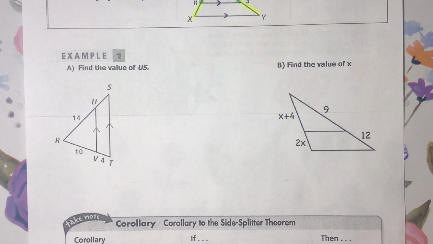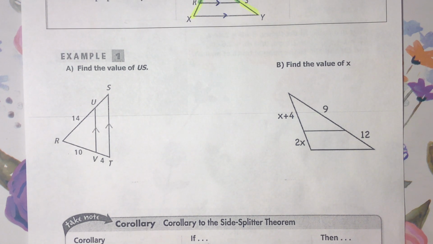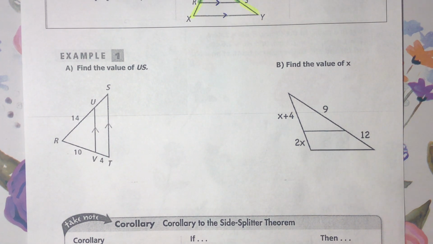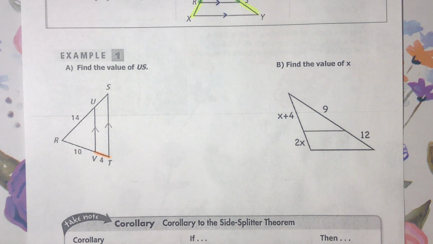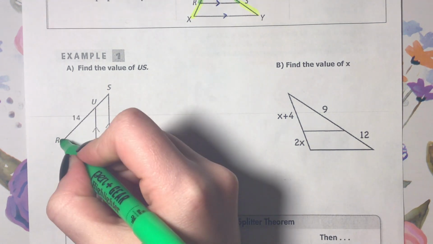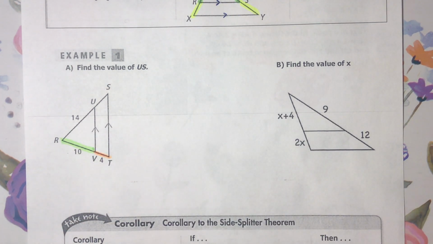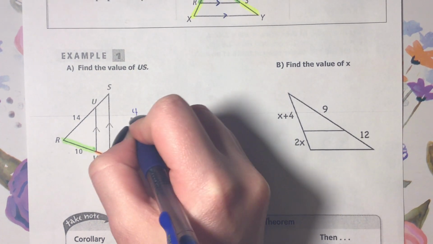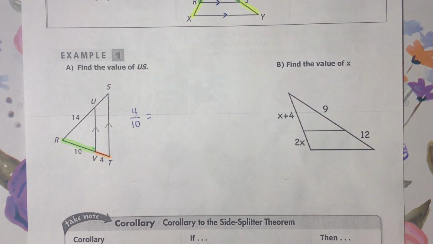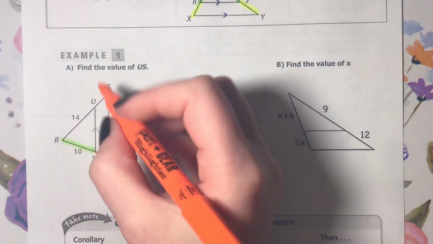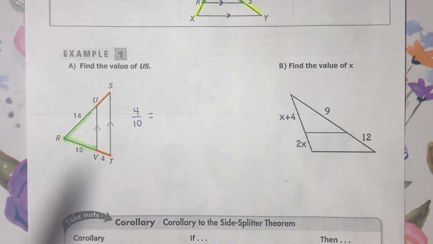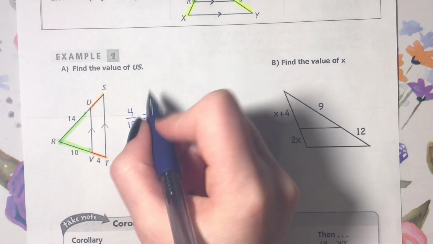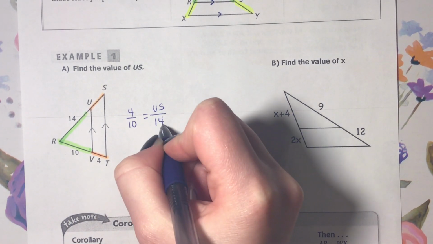In letter A, example 1, it says find the value of US. So what I want us to notice is we're going to say bottom right over bottom left, the bottom of the triangle, I mean. So I'm going to put 4 over 10 is equal to, then I'm going to do top right, or US, over top left, 14. So that's going to be US over 14.